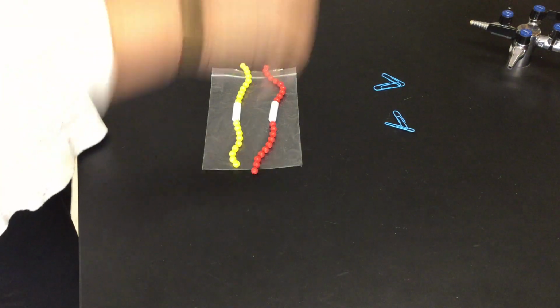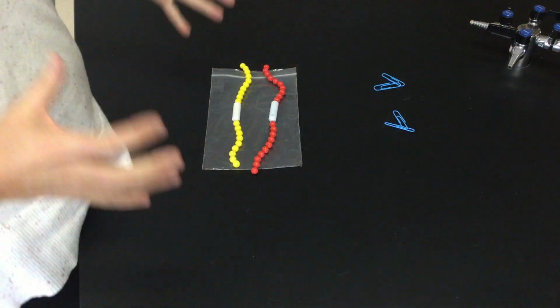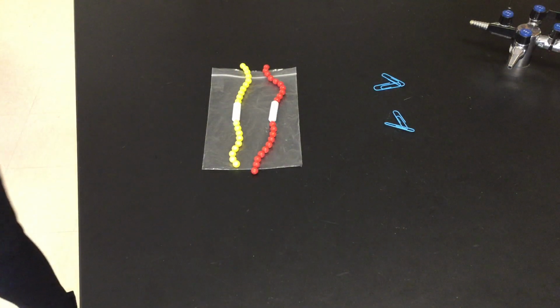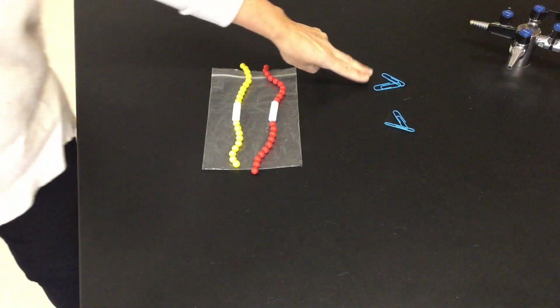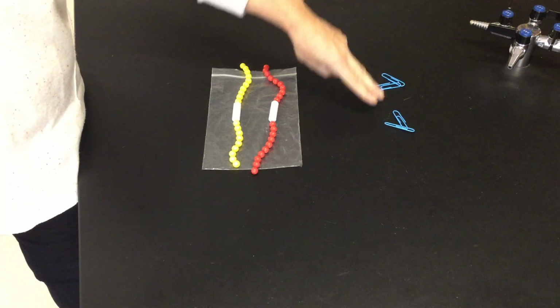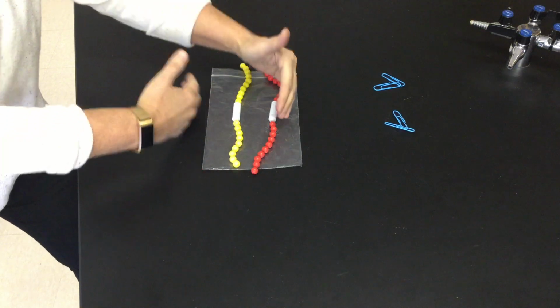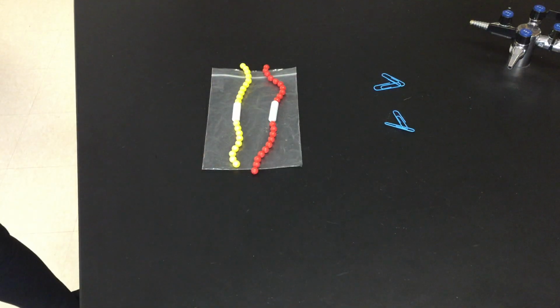Mitochondria and Golgi bodies and all my other organelles are too. Remember, this 1 cell is now going to become 2, so we need to make more organelles. So my centrioles, which are represented by my paper clips here, have gone through and replicated. They are not in the nucleus. They're out in the cytoplasm hanging out.